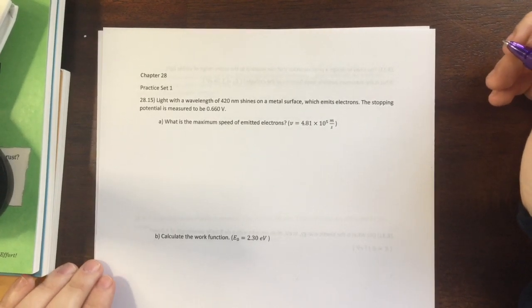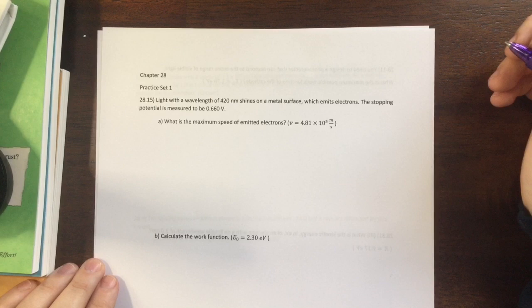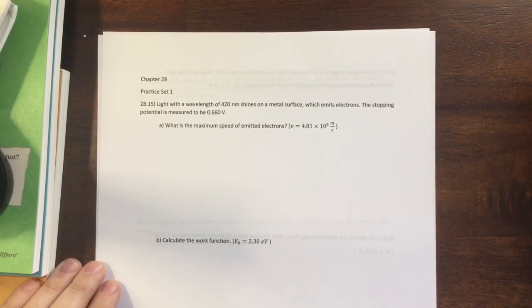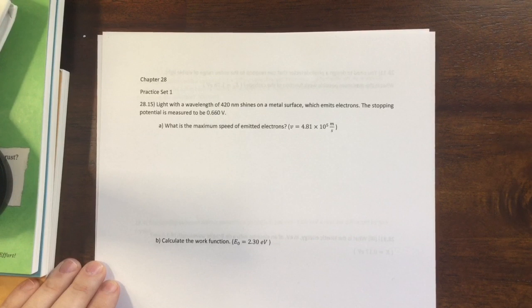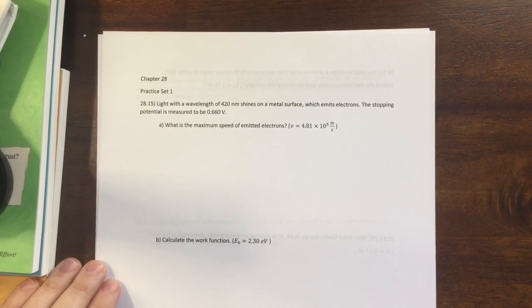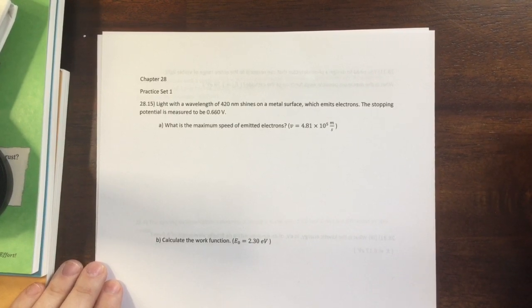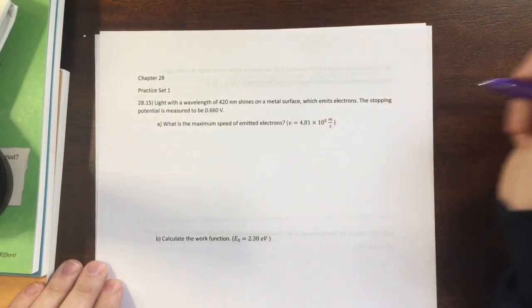Hey guys, so I'm gonna try and go through some of the practice set for chapter 28. With our first one, we have light with a wavelength of 420 nanometers shines on a metal surface, which emits electrons. The stopping potential is measured to be 0.66 volts. What is the maximum speed of the emitted electrons? Spoiler alert, it's that.